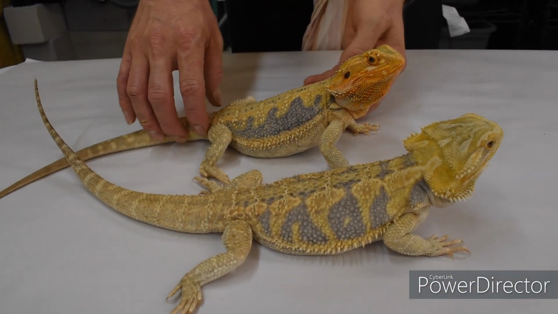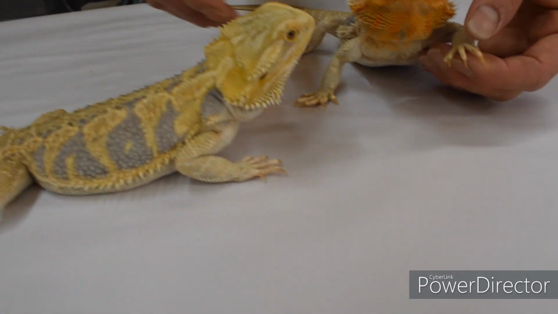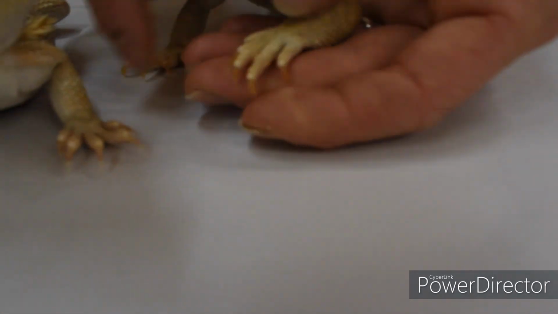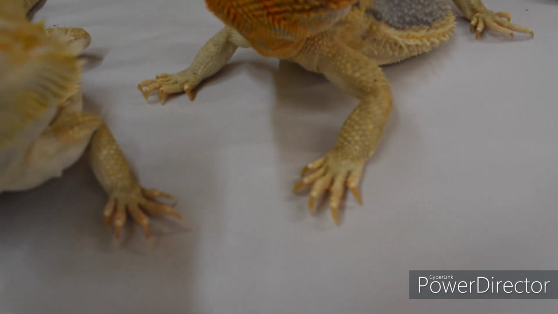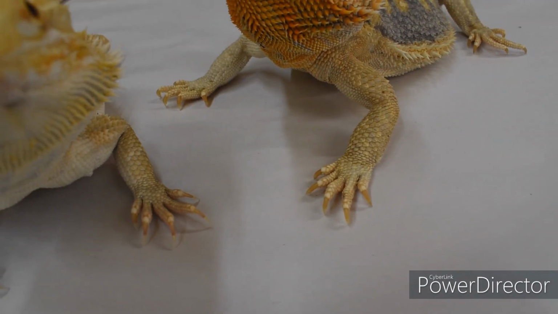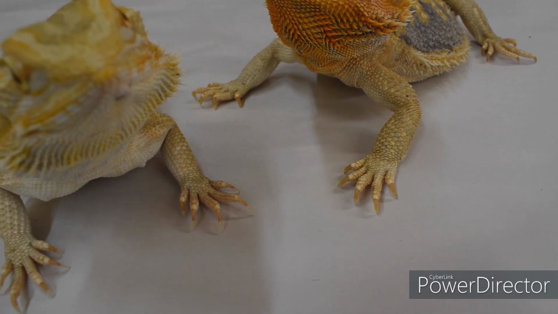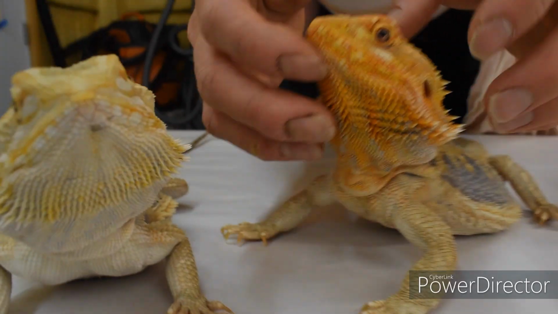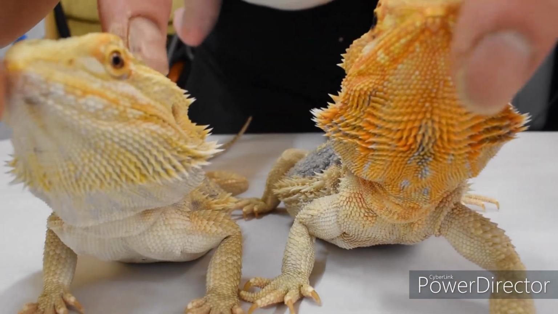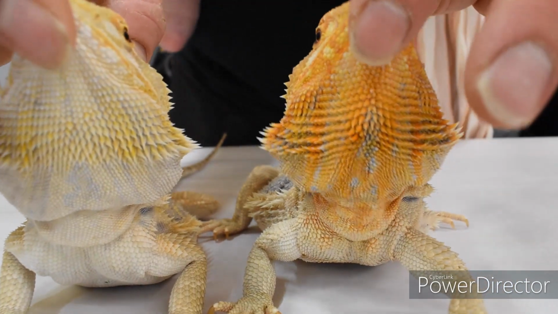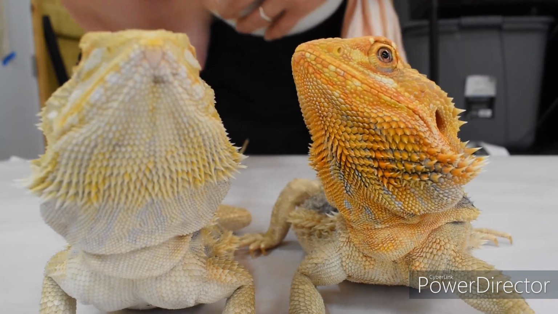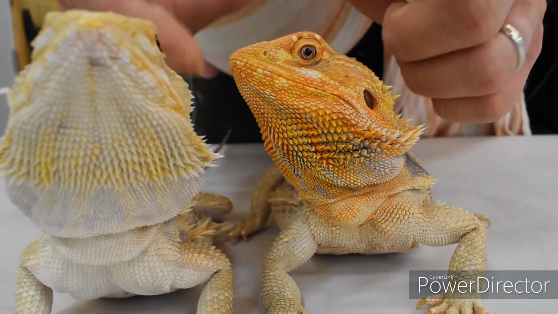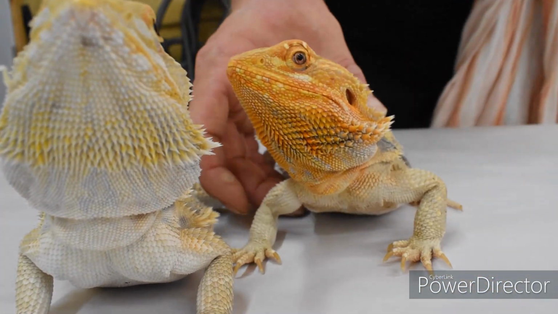Dunners typically have larger hands. I don't know if you can tell on this one or not. Doesn't really look like it. I don't know if that's a good difference to me. Dunners have beard scales that go pretty much in every single direction, not just down like this one, which just goes down. You can see the beard scales, they're crazy.